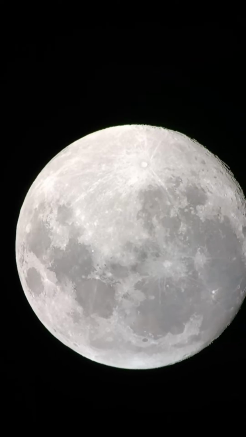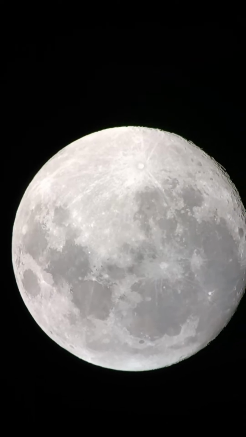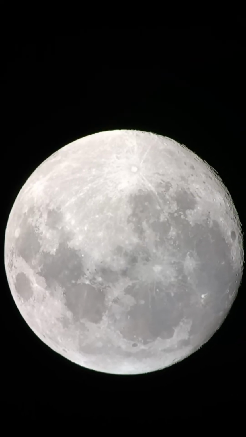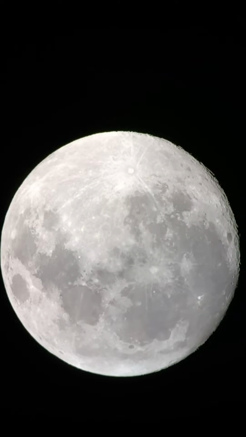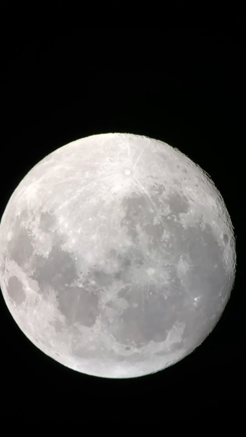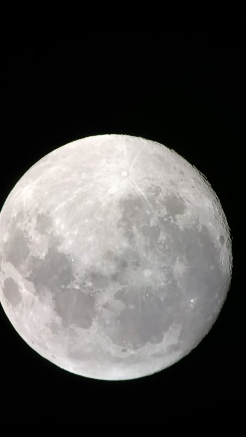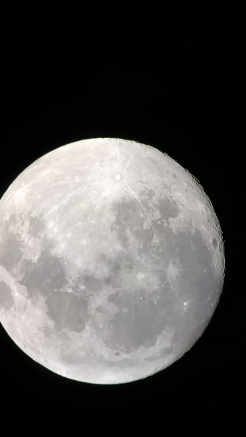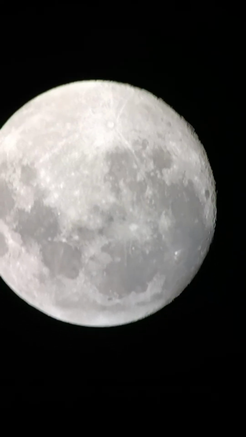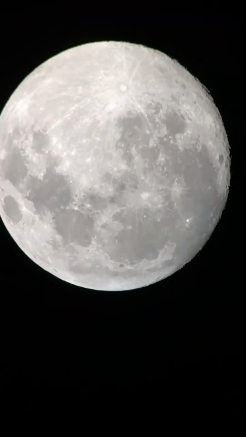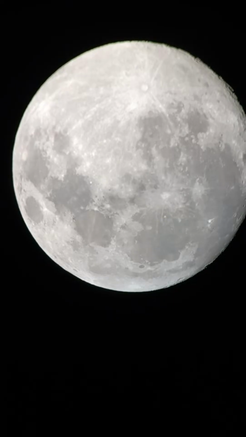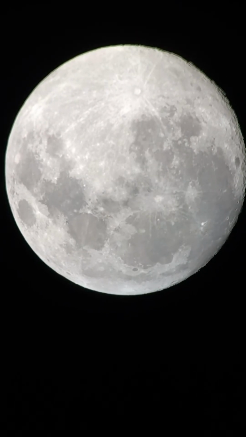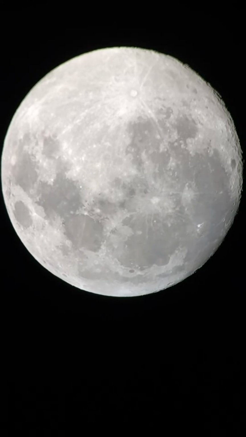And then just down and off to the right-hand side from the Sea of Fertility, that is the Sea of Tranquility. And just above that, that smaller sea that is in between the Sea of Fertility and the Sea of Tranquility, that one is the Sea of Nectar. Just below the Sea of Tranquility, that is the Sea of Serenity. It is the third one.